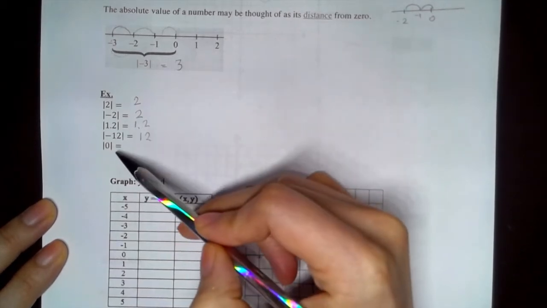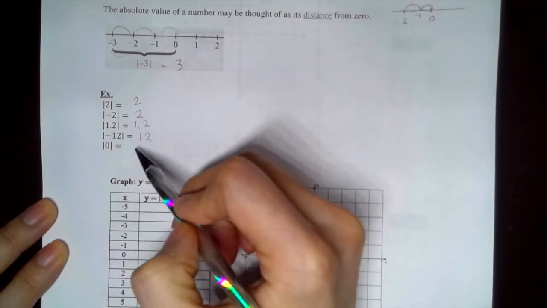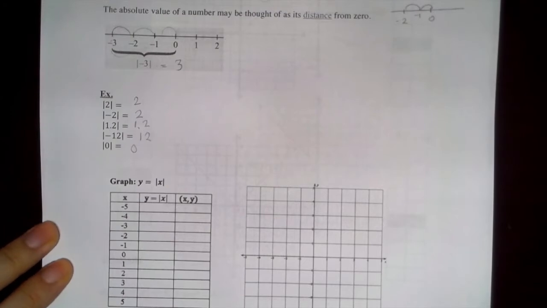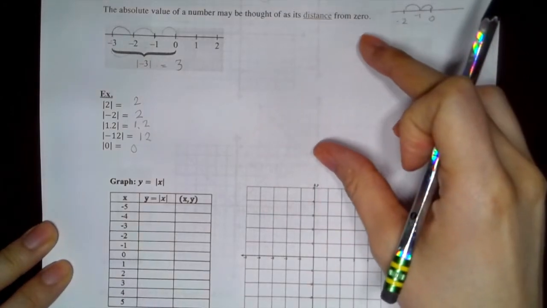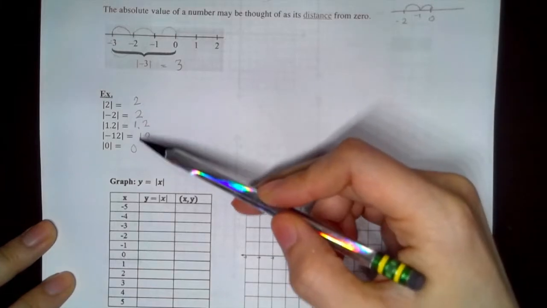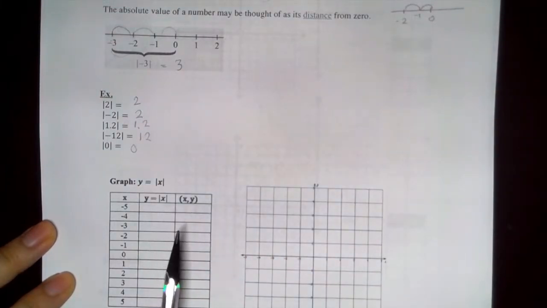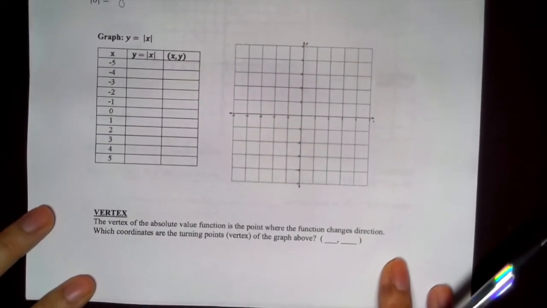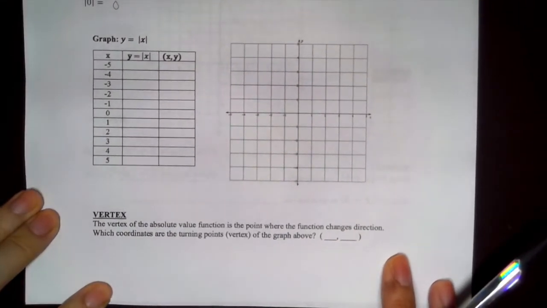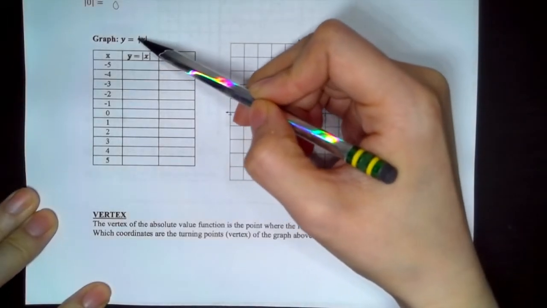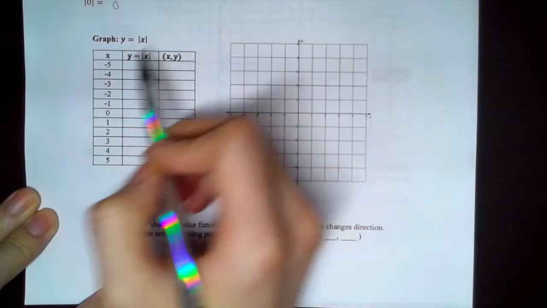Absolute value of 0, then that is 0 because you don't go anywhere, right? Okay, this is just review for the absolute value number. So now you know how to get absolute value numbers, and then we will figure out the function. I'm gonna graph the function. So look, here's our table. I'm gonna graph this: y equals absolute value of x.